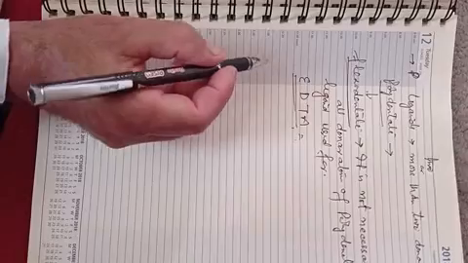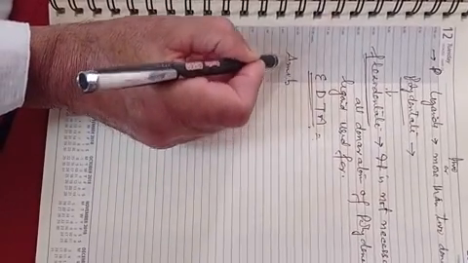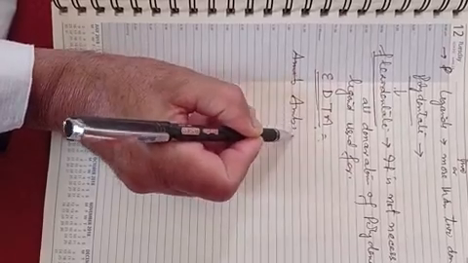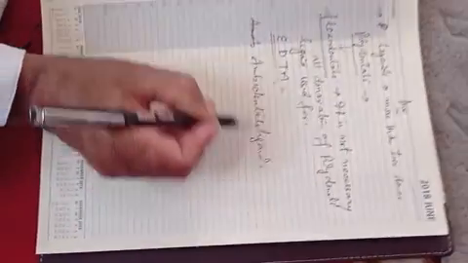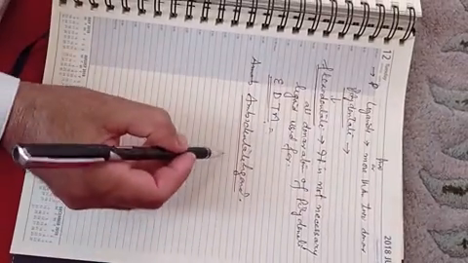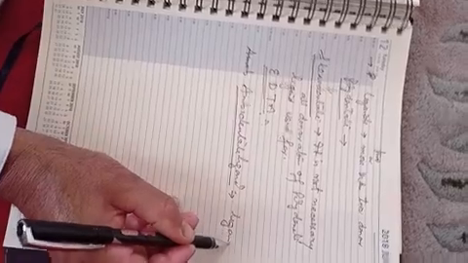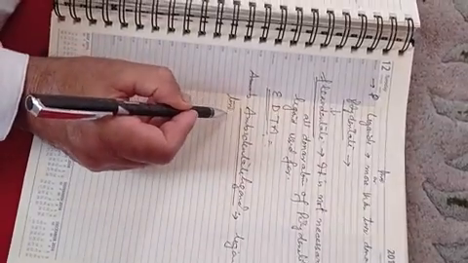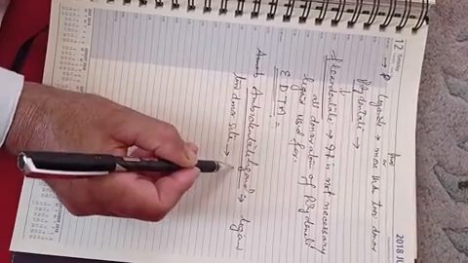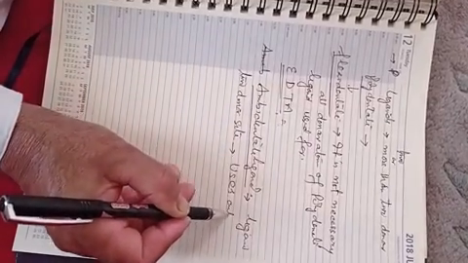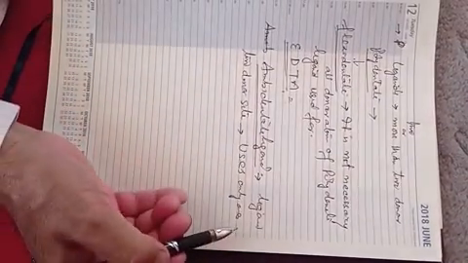Now, another type of ligand, we call it ambidentate. That means the ligand has 2 donor sites, ligand के पास 2 donor sites हैं, but it uses only one. Sometimes it uses one atom, sometimes it uses another atom for donation.